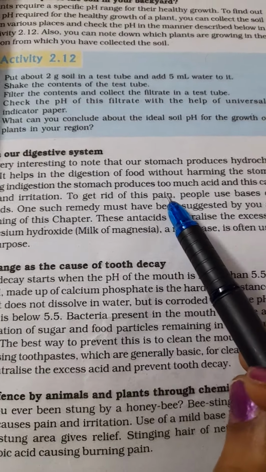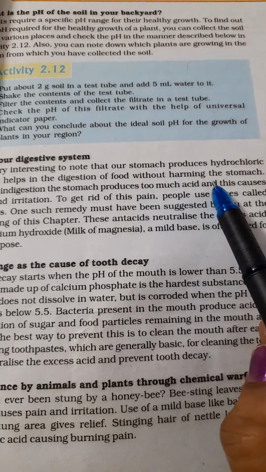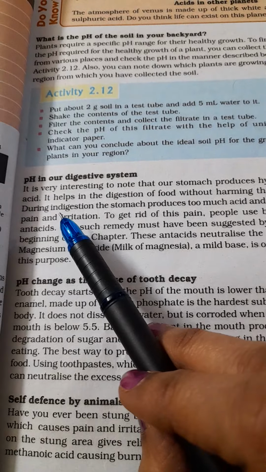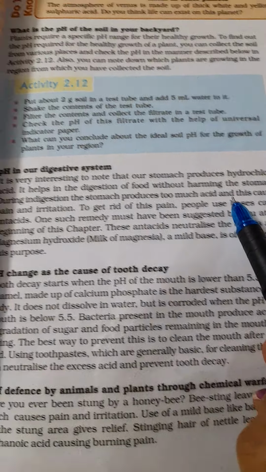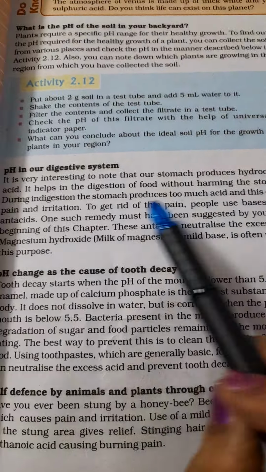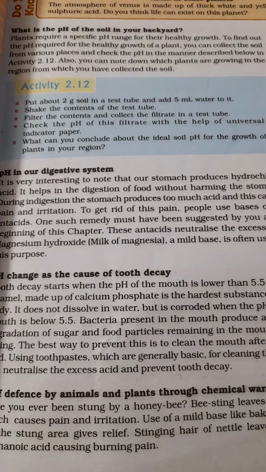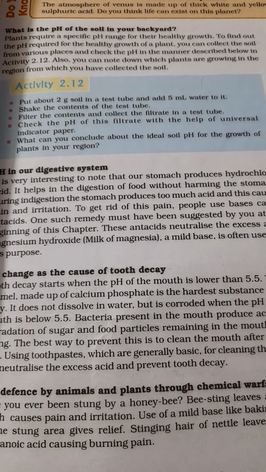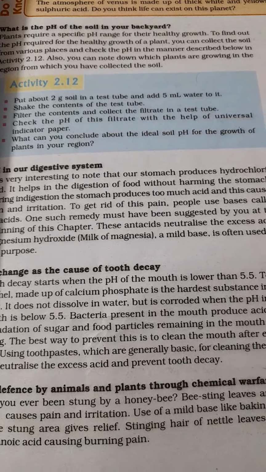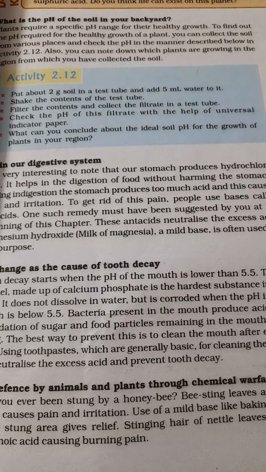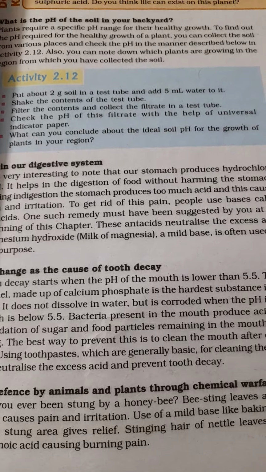It is very interesting to see that our stomach produces hydrochloric acid, which helps in the digestion of food without harming the stomach. So what happens during indigestion? The stomach will produce too much acid, and you might have experienced this in your life before. Too much acid will cause irritation of the stomach due to the building up of acids.